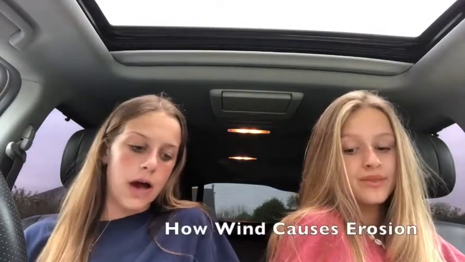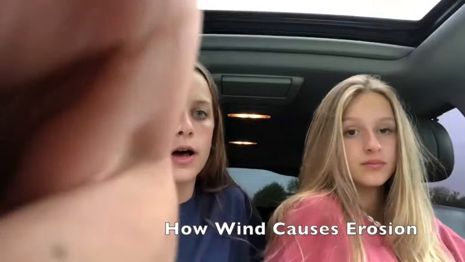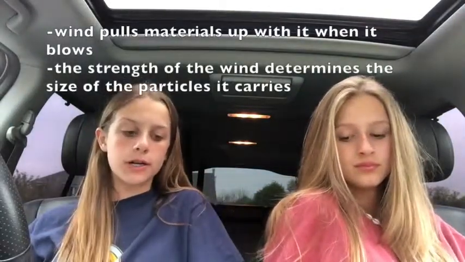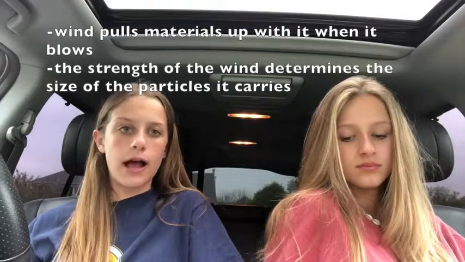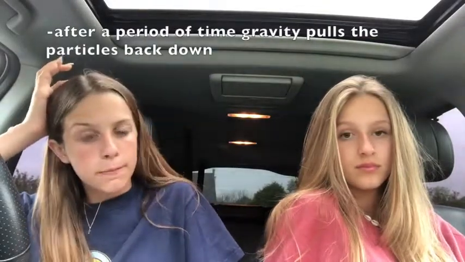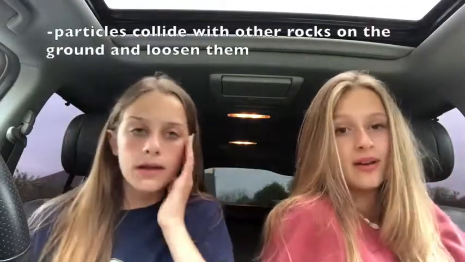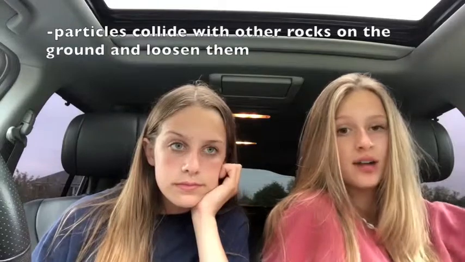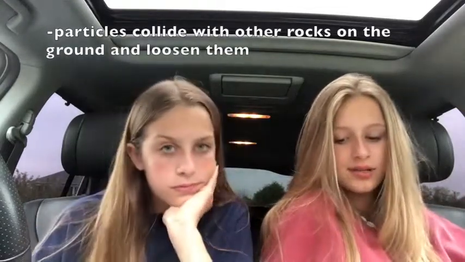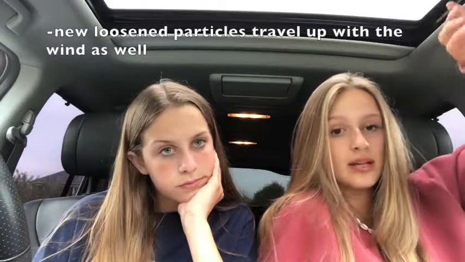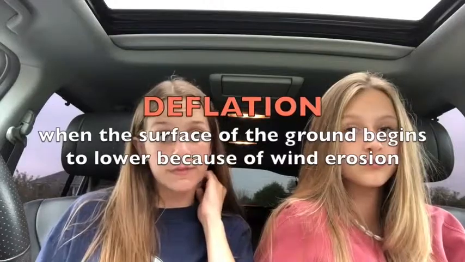Okay, the next part is wind erosion and how wind causes erosion. When wind blows, it pulls material and sediment up from the ground, and after a period of time, gravity pulls it back down to its original place. Then when this sediment gets pulled back down by gravity, it collides with other pieces of rock and sediment on the ground, and it loosens them, and then it brings them back up with the wind. When this happens repeatedly, the surface of the ground begins to lower because of all the rock and loosened sediment that's being taken up, which is known as deflation.